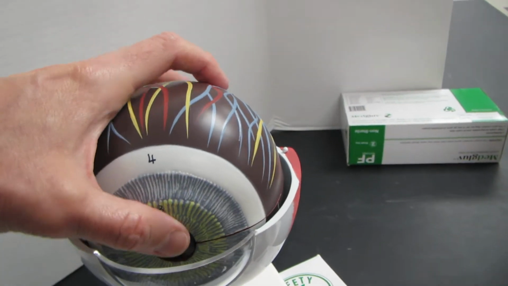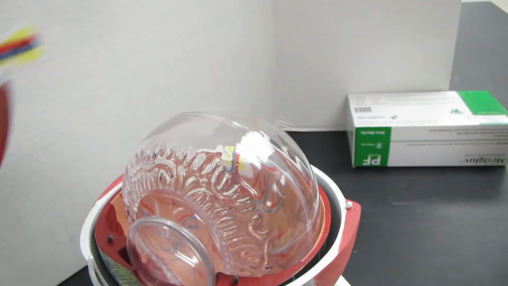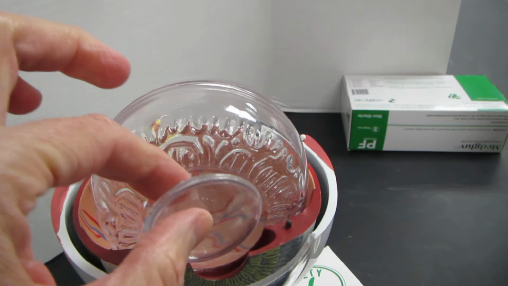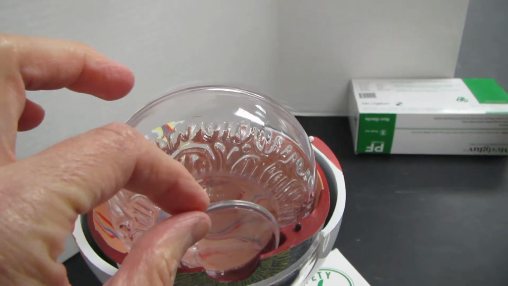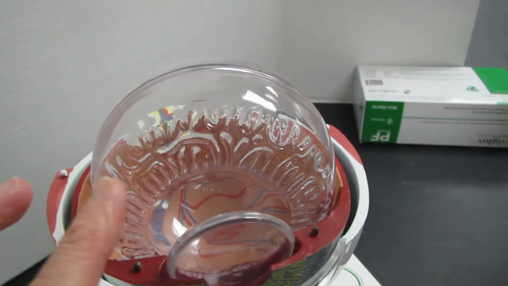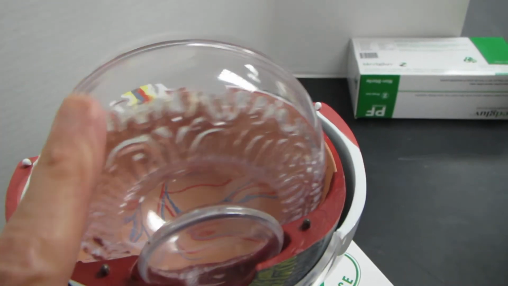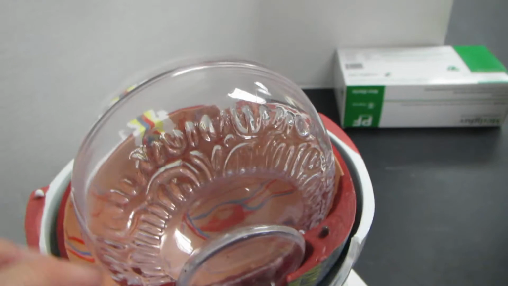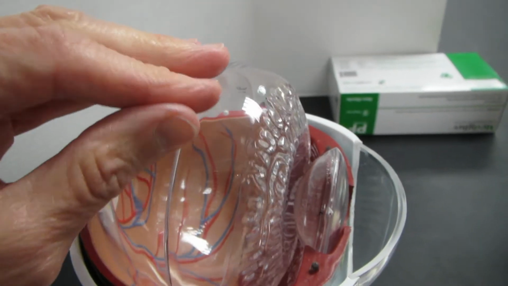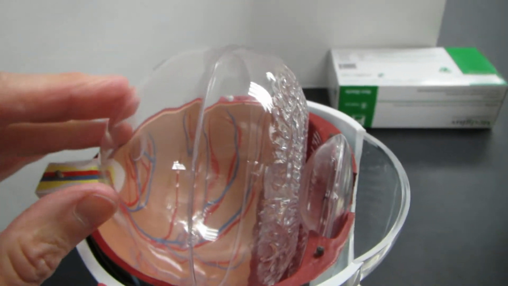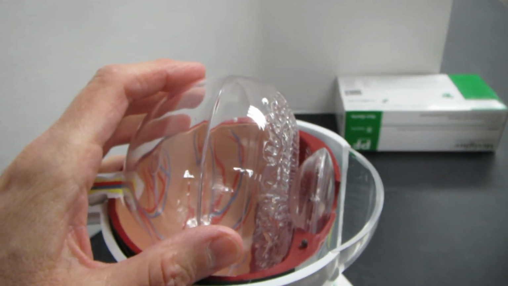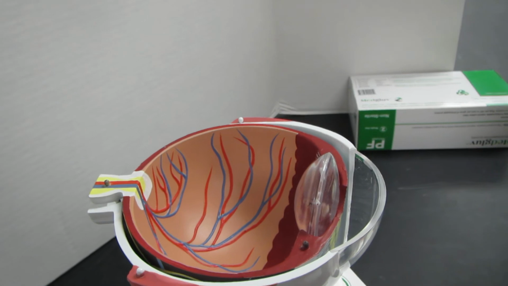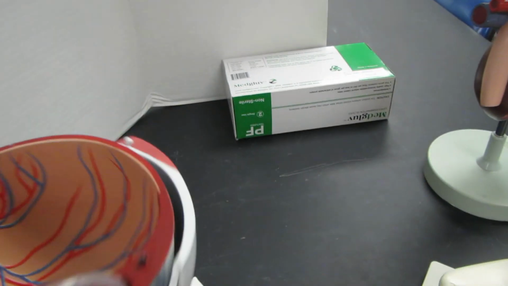So now if I pop the middle layer of this eye and we look at the inner layer, we're going to see that we've got the lens here. The lens is going to focus light. I've got something called the ciliary body, which is going to help focus the lens. And then I've got something called the vitreous, basically a jelly-like substance which is going to help give the eyeball its shape.